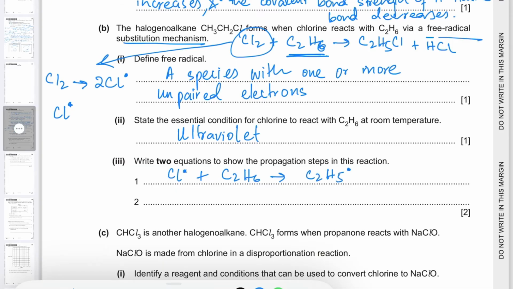It knocks out a hydrogen atom from the ethane, and the chlorine radical will combine with this hydrogen atom, leaving behind an unpaired electron in another radical. Now, this radical resulting from ethane can also then go on to produce other chlorine radicals.